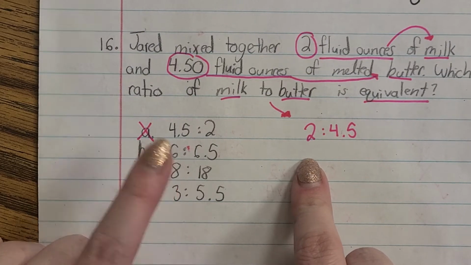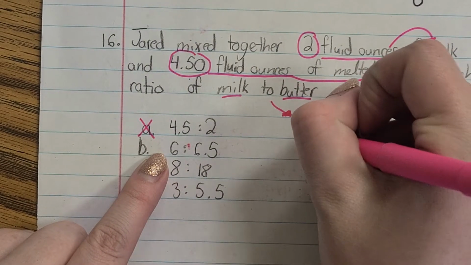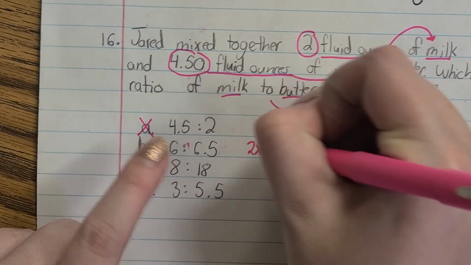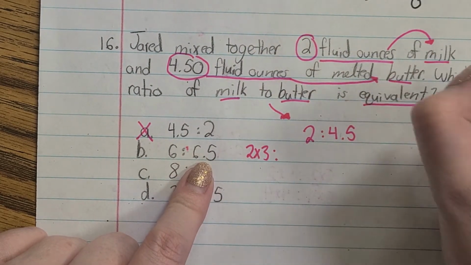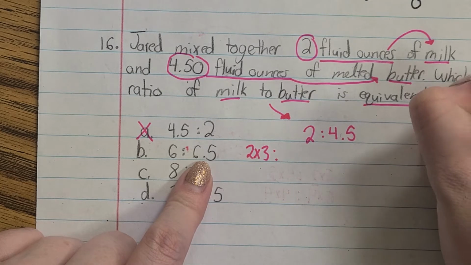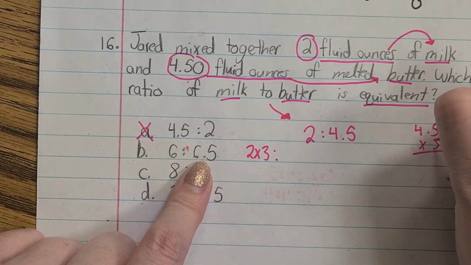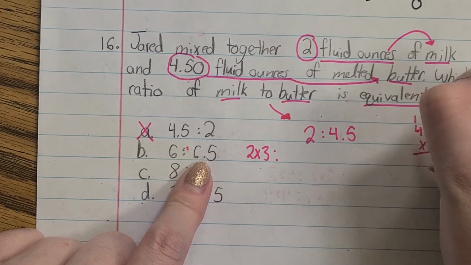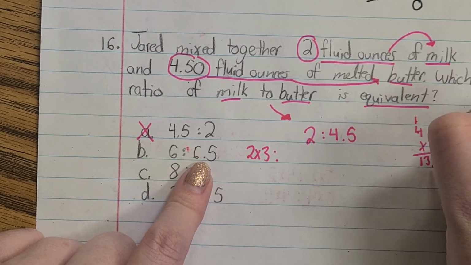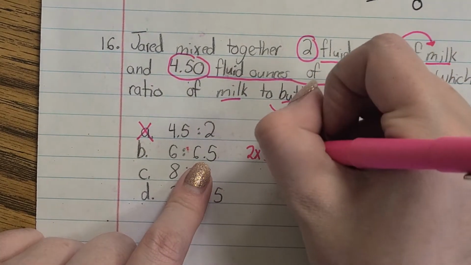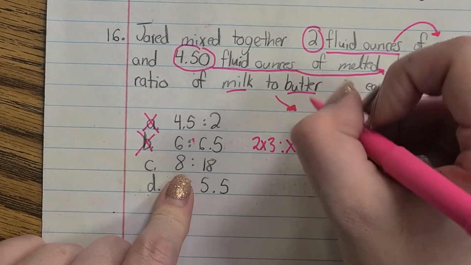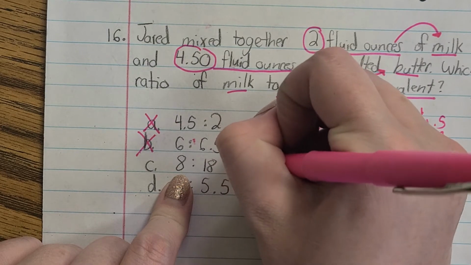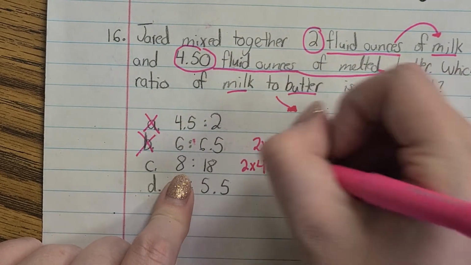Next is 2 to 6.5. I know 2 times 3 gets me 6, and then 6.5, let's see. I don't think 4.5 times 3 gets 6.5, but let's check. 5 times 3 is 15, 3 times 4 is 12, plus 1 is 13, and then add a decimal. No, so that one doesn't work. So it's not B.